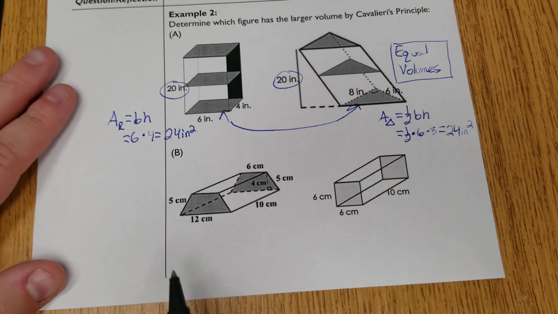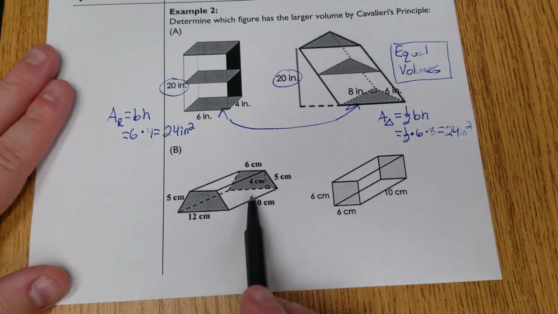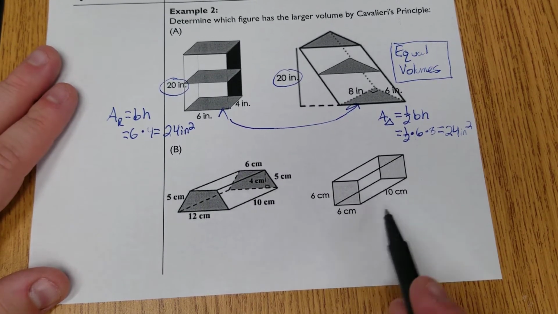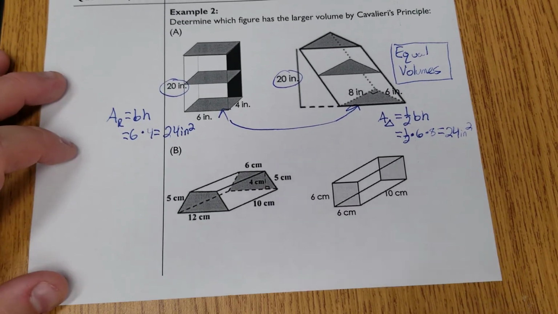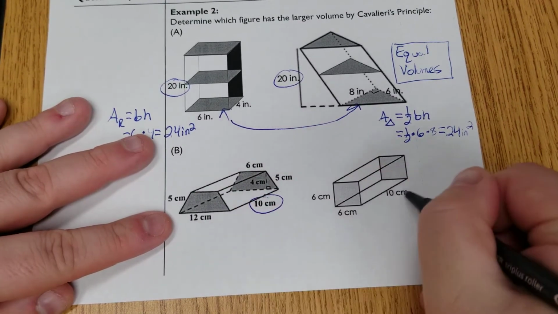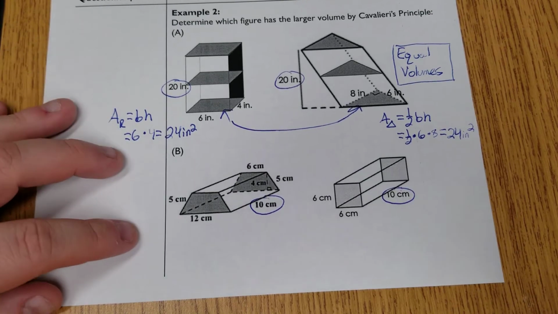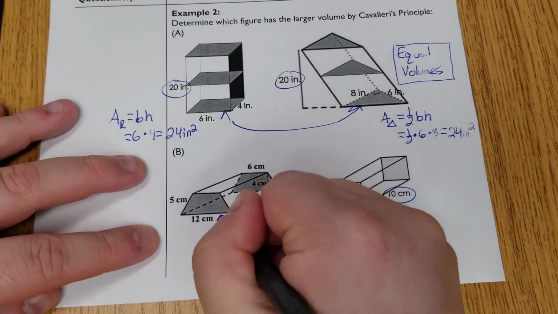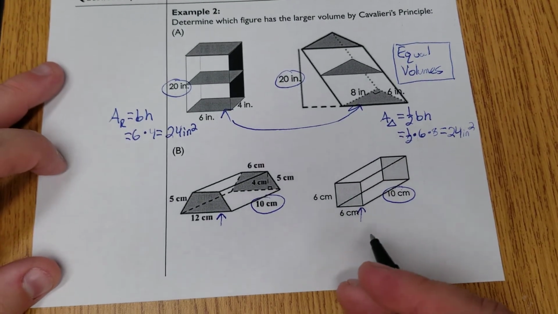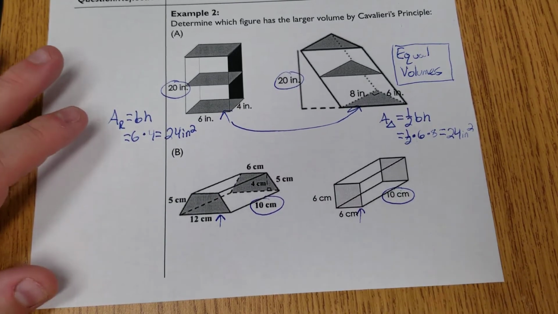One last one here. Let's take a look at B. 2 different prisms, a trapezoidal prism here on the left with all the measurements as you can see, and a square prism, plain old box, here on the right. Same idea though, we go looking for the 2 requirements in Cavalieri's principle. They are the same height, they are both 10 centimeters tall going into the background. So now the question becomes, is the area of this trapezoid the same or bigger or smaller than the area of this square? That'll determine which one has the bigger volume or if they happen to be the same.